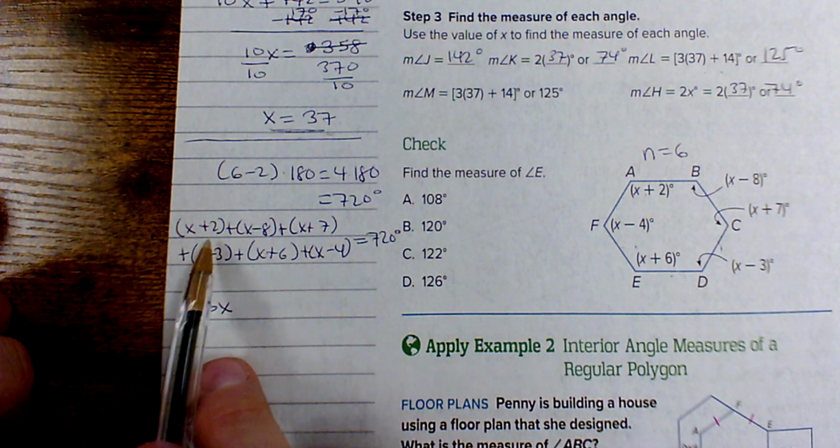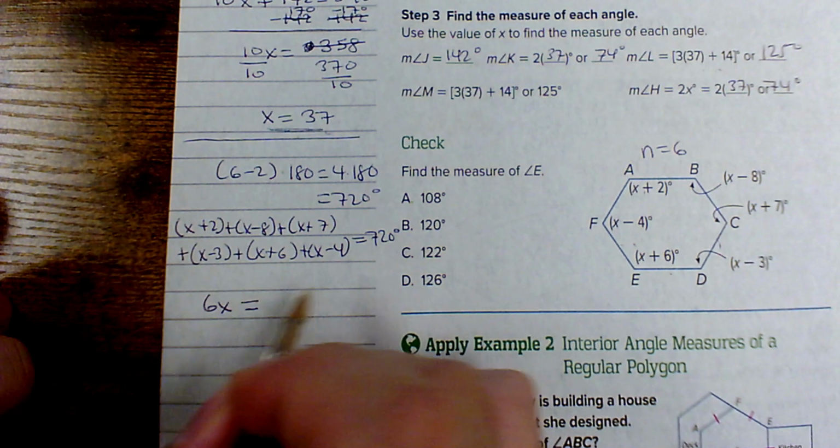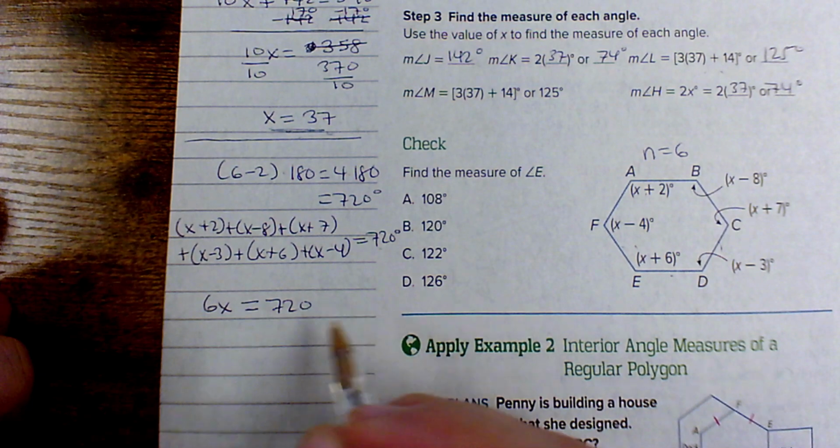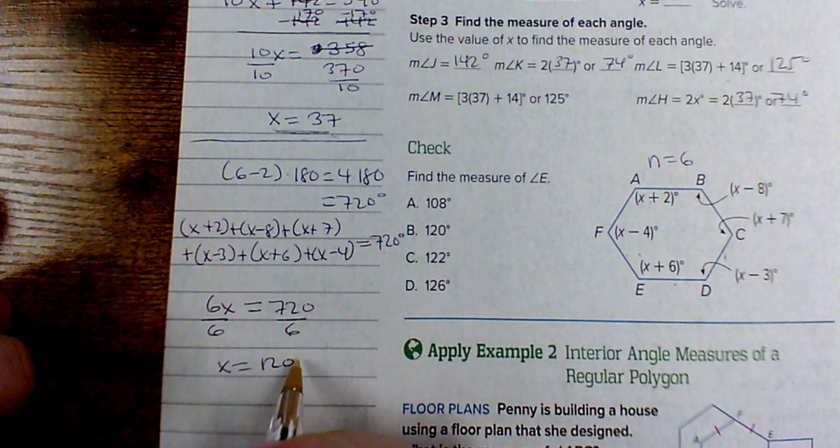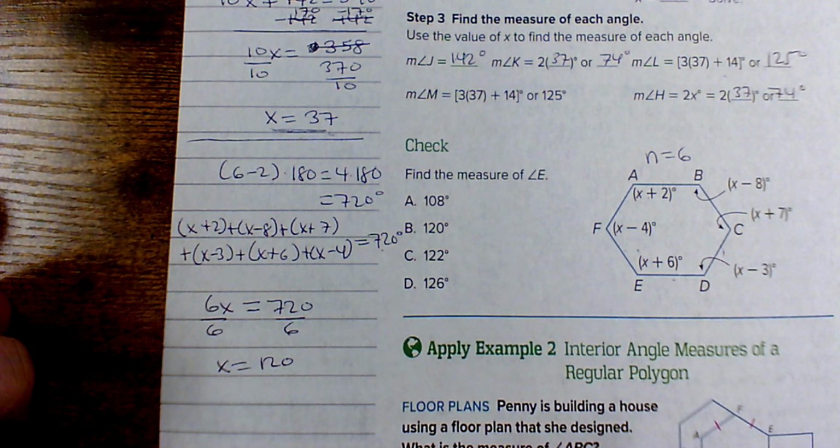So basically these all cancel if I combine them. So we just have 6x equals 720. Divide by 6 on both sides. We get x is 120. So 6 goes into there 120 times.